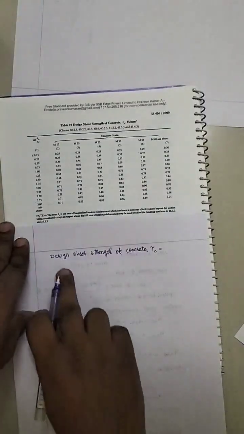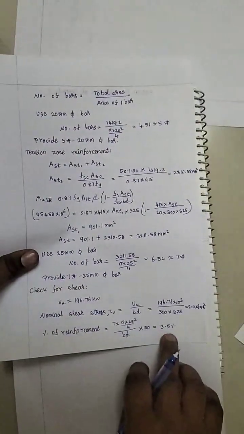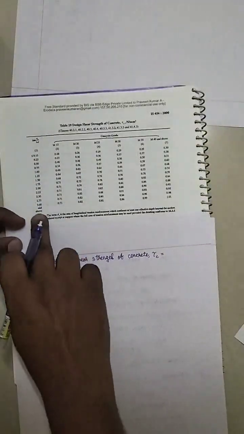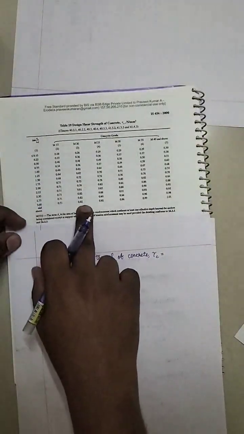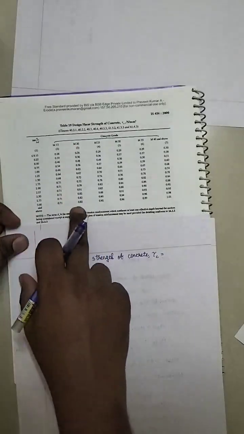So the design shear strength of concrete tau C equals, here we have calculated the percentage of reinforcement as 3.5 percentage. If it is 3 and above, then we need to take this value. I am using M20 grade of concrete. So for 3 and above, the value is 0.82 Newton per mm square.